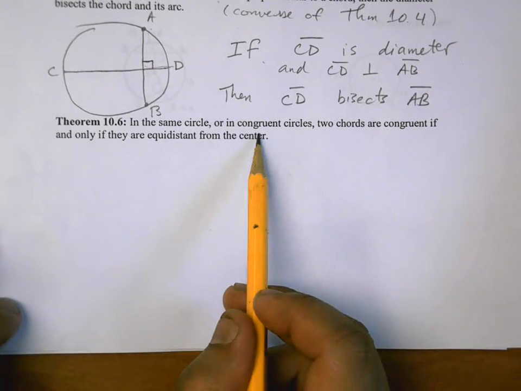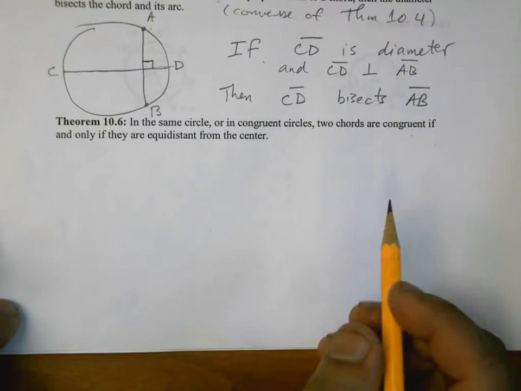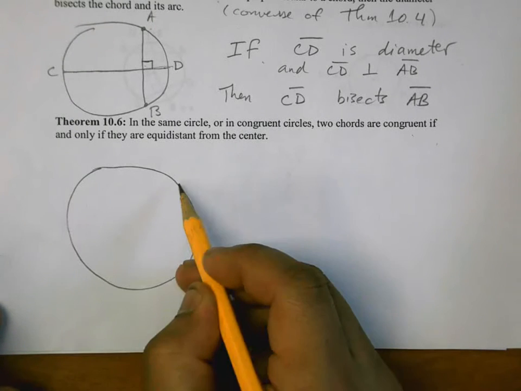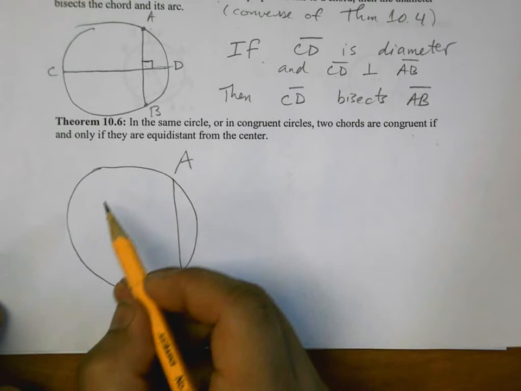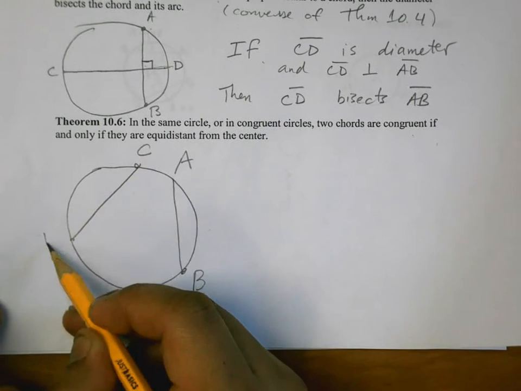In the same circle or in congruent circles, two chords are congruent if and only if they are equidistant from the center. Okay, so let's say you have a chord. Let's say this is AB, and this one over here is CD.